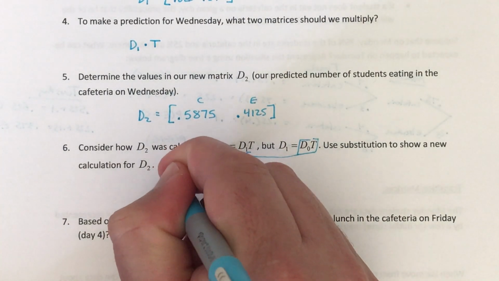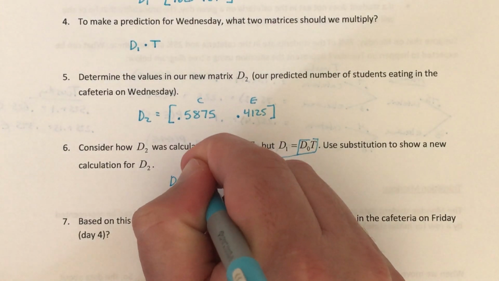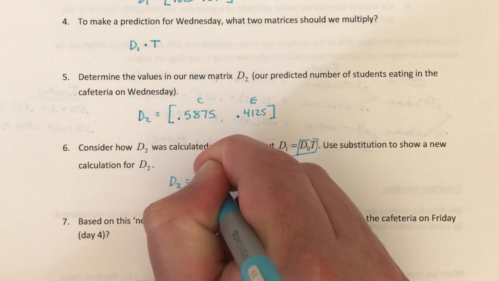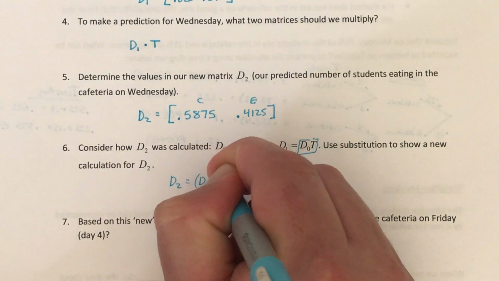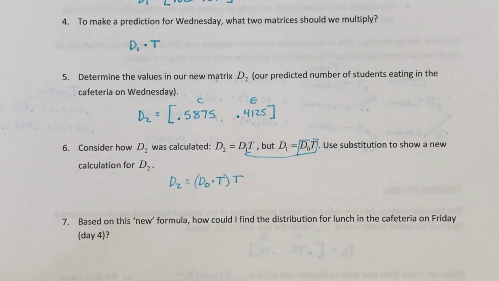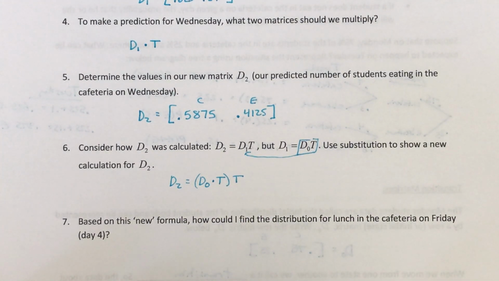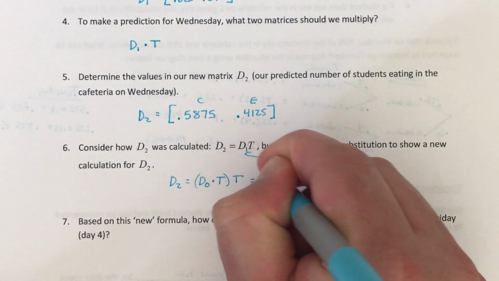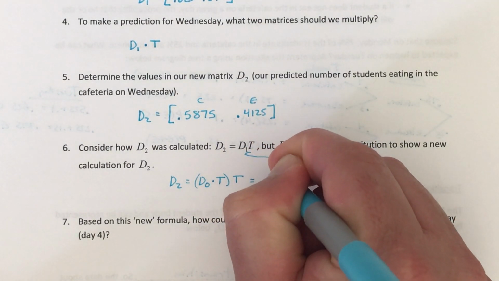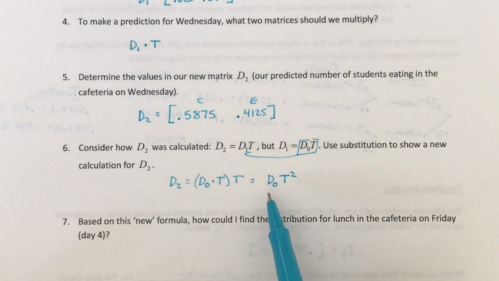and say that D sub 2 is just taking D sub 0, timesing it by T, and then timesing it by T again. Well, you know that T times T would give me T squared. So kind of a shorter way to do this is to take D sub 0 and times it by T squared.